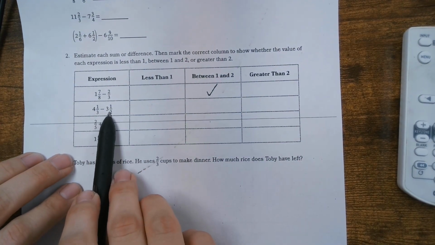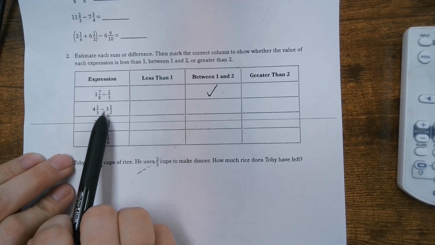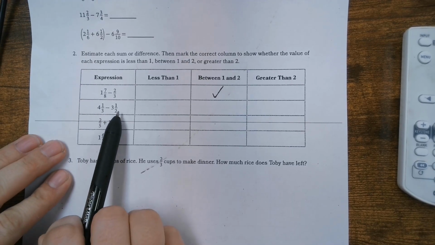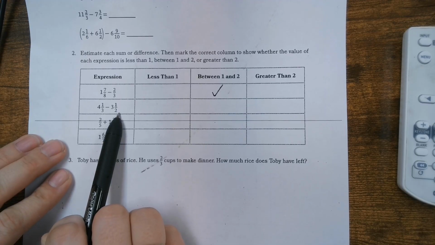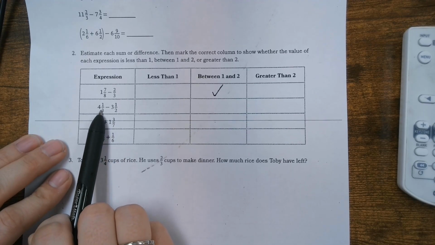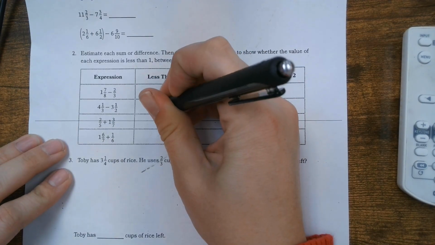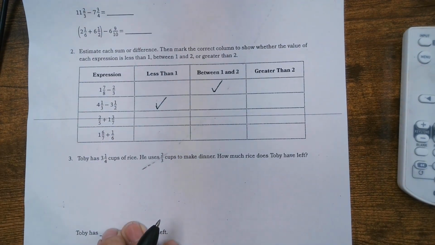4 1/3 minus 3 1/2. Well, 4 minus 3 is 1. Then 1/3 minus 1/2. If I have 4 1/3 minus 3 1/2, I'm going to end up at less than 1.